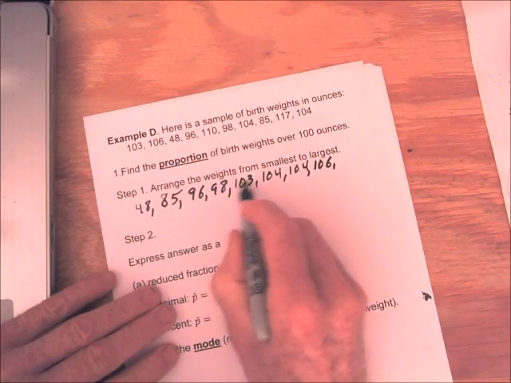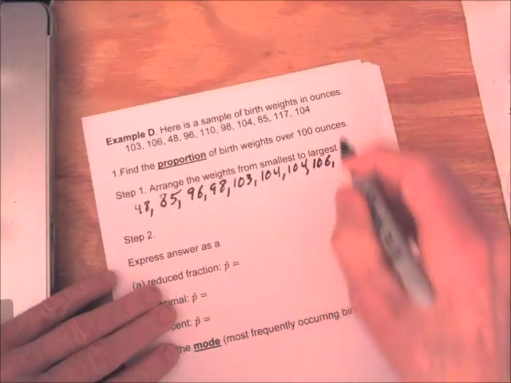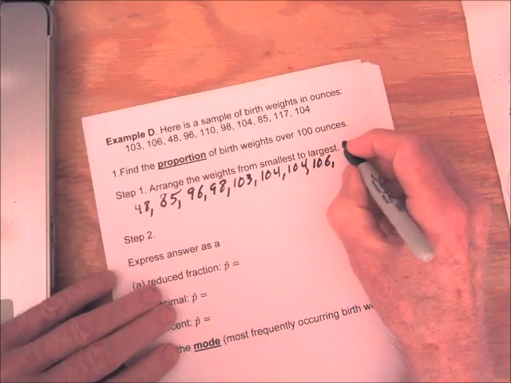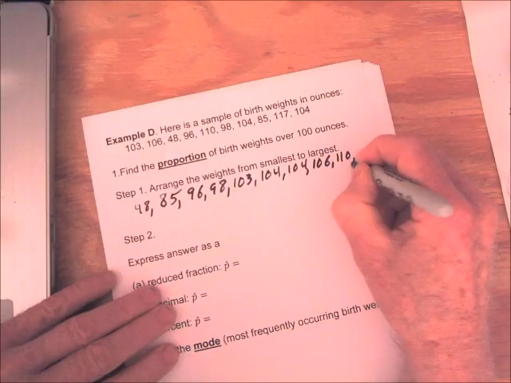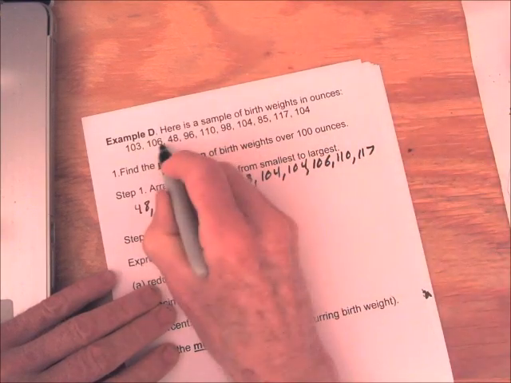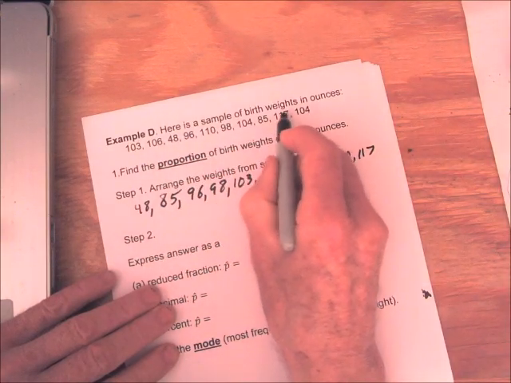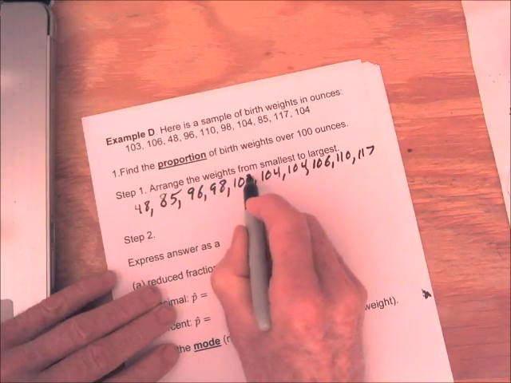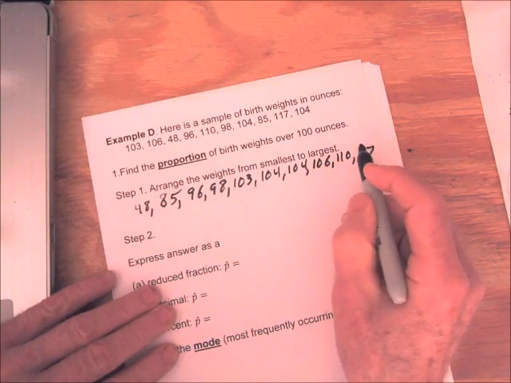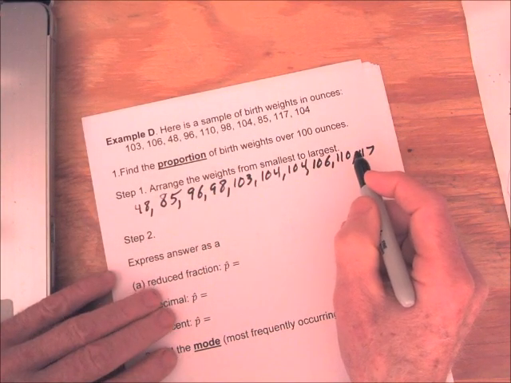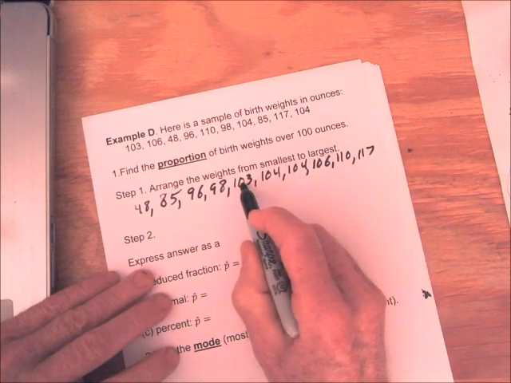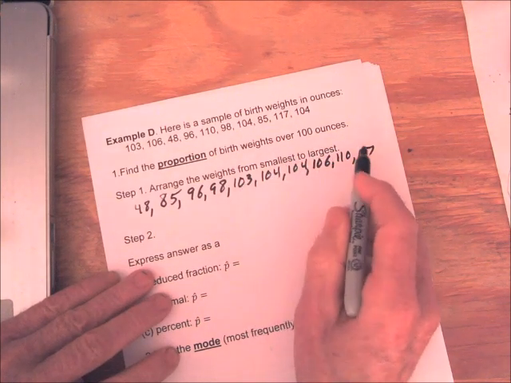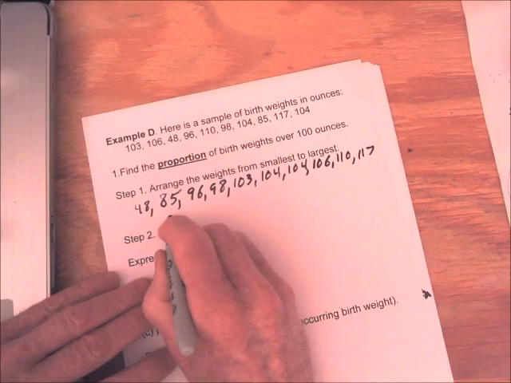1, 2, 3, 4, 5, 6, 7, 8. We have 2 left. 110 and 117. So we have 1, 2, 3, 4, 5, 6, 7, 8, 9, 10. So the proportion of birth weights over 100: we have 1, 2, 3, 4, 5, 6 out of 10.